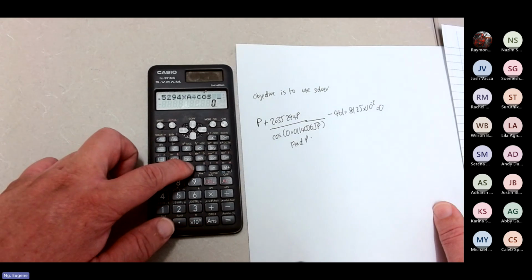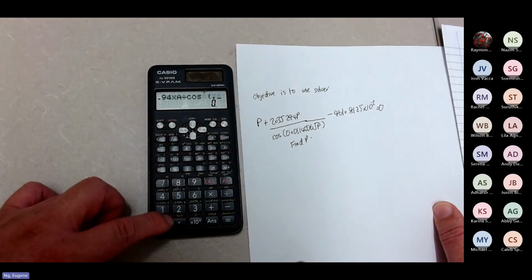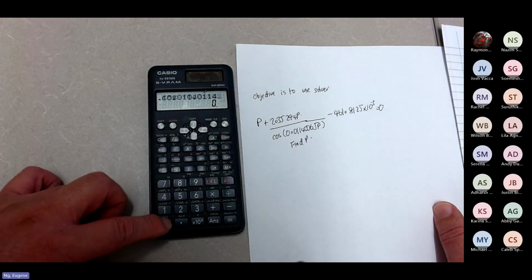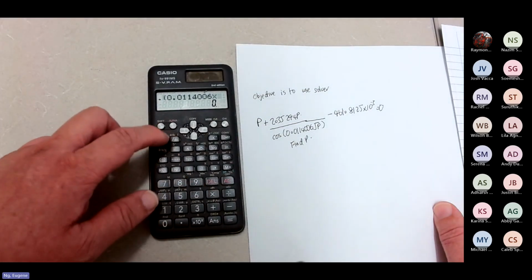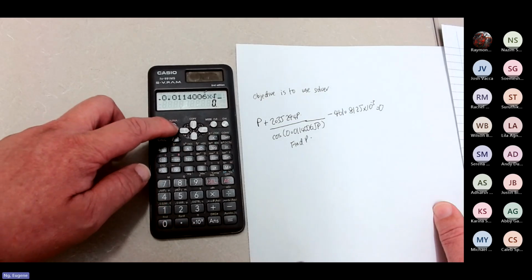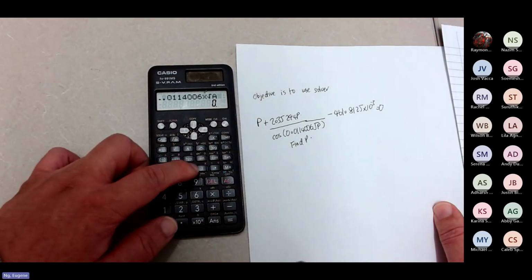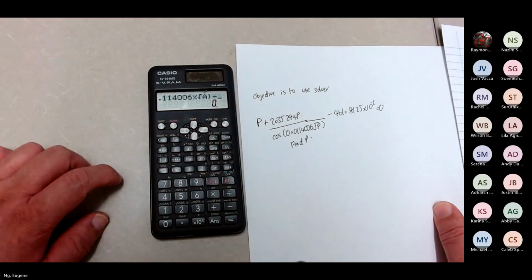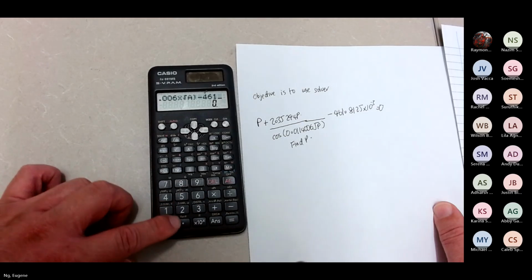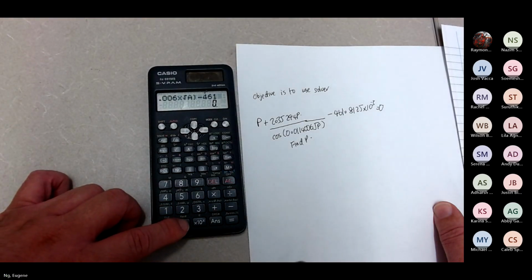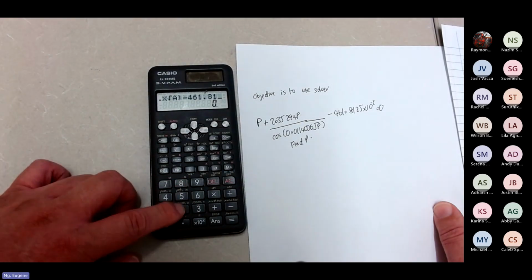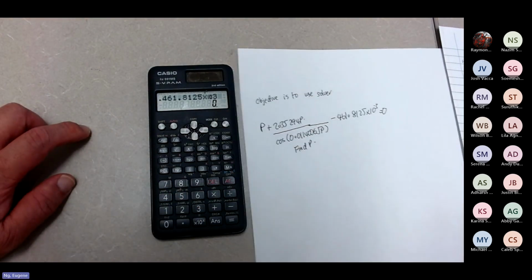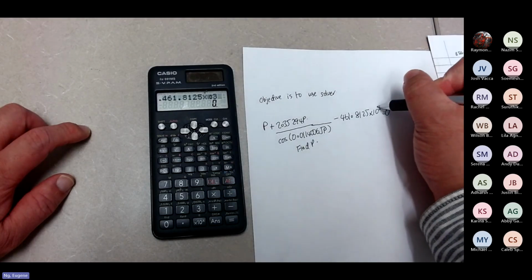So cosine, or open bracket, 0.0114006 times square root A. Okay. And then I close bracket, and then minus 461.8125, right? Times 10 power of 3, right? Positive 3. I don't mean to write negative.